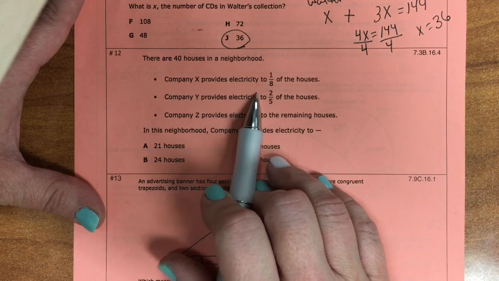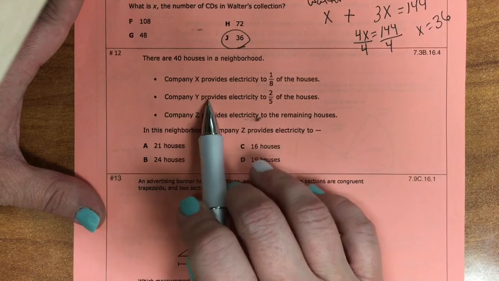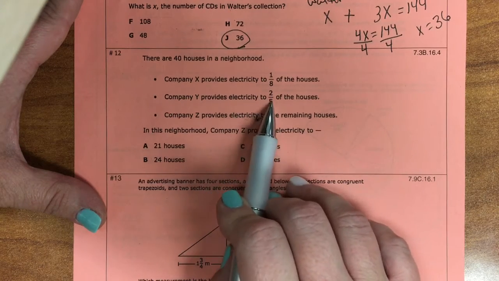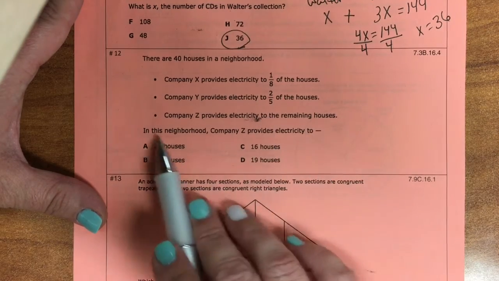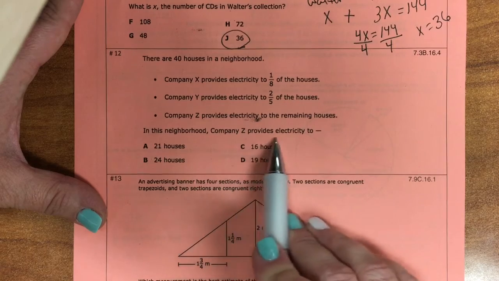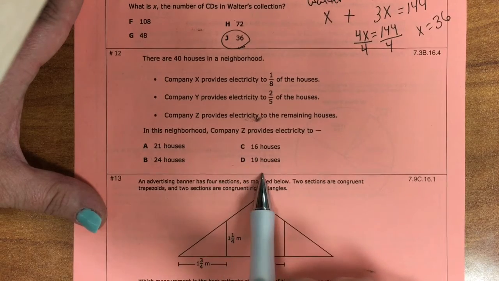There are 40 houses in a neighborhood. Company X provides electricity to 1/8 of the houses. Company Y provides electricity to 2/5 of the houses. Company Z provides electricity to the remaining houses. In this neighborhood, Company Z provides electricity to how many houses?